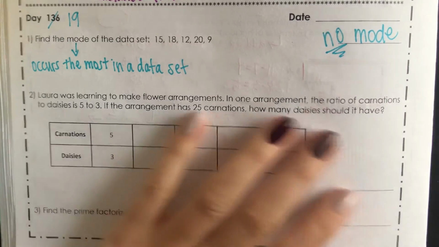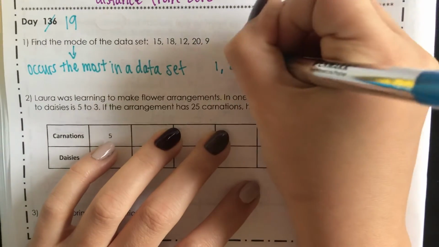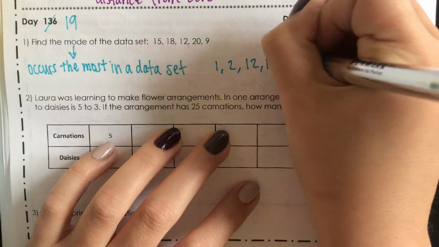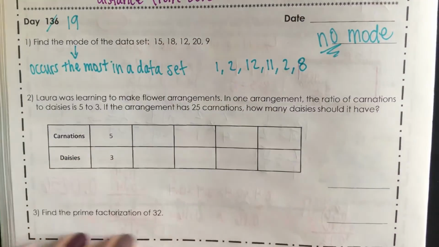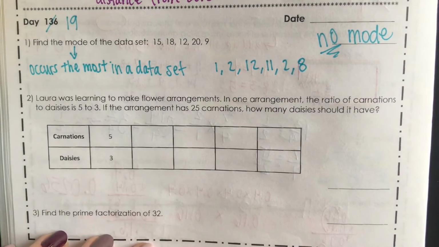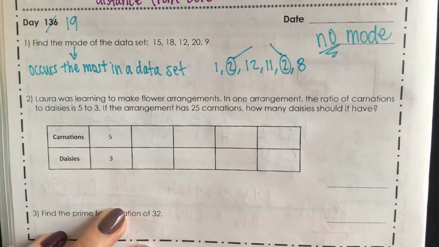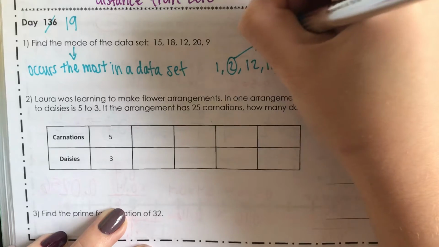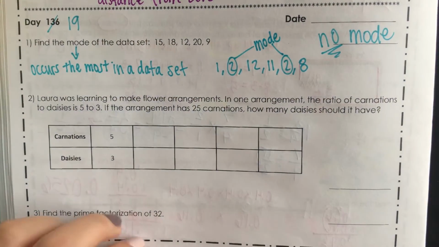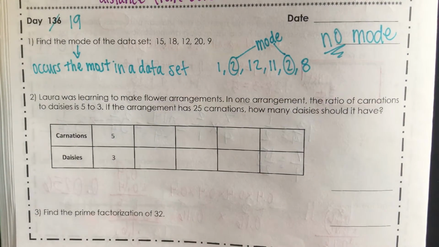If our data set looked something like this, what would the mode be for this one? Well, in this case, there are two 2's in our data set, so that one occurs the most, so 2 would be the mode. Just wanted to give you guys an example where there is an actual mode here.